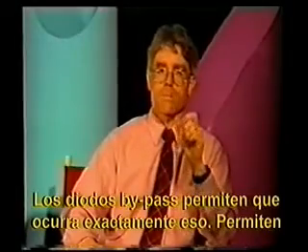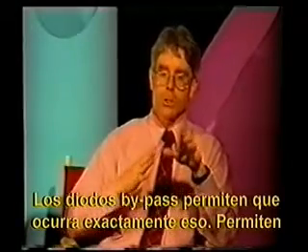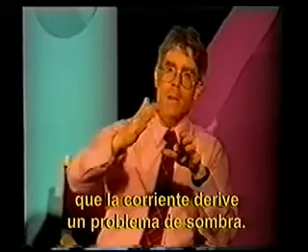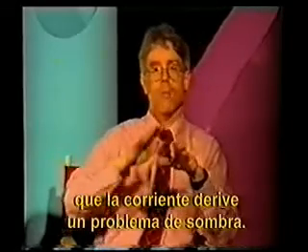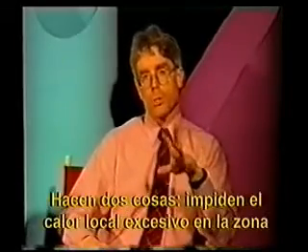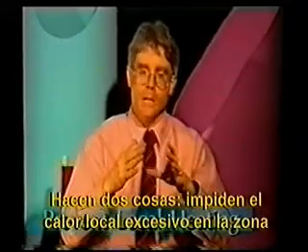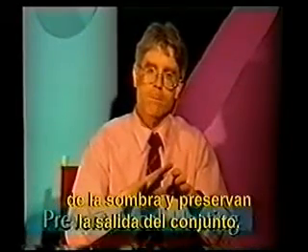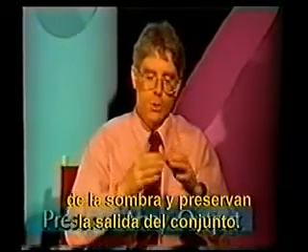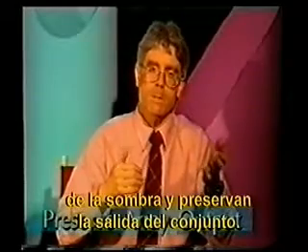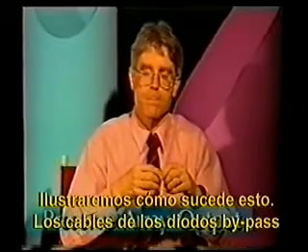Bypass diodes allow just that to occur. They allow current to bypass a shading problem. They do two things for us. They prevent excess local heating at the area of our shading, and they preserve array output. I'm going to illustrate how this happens.